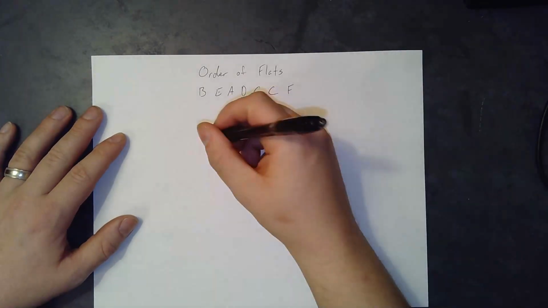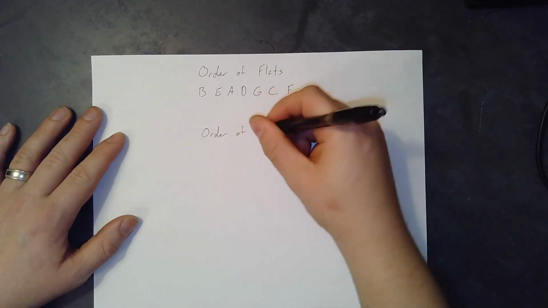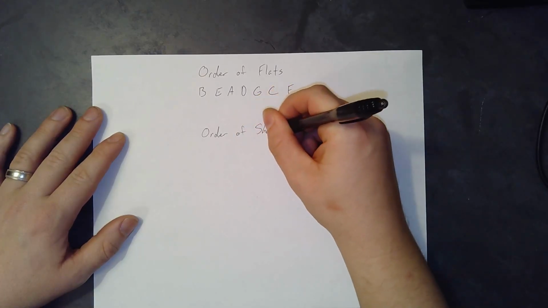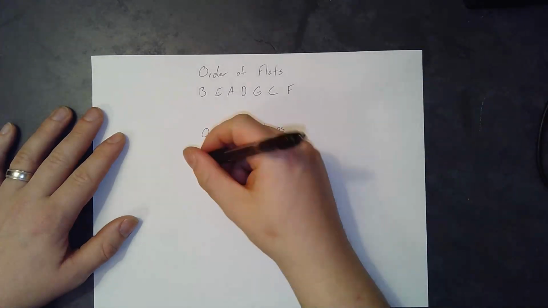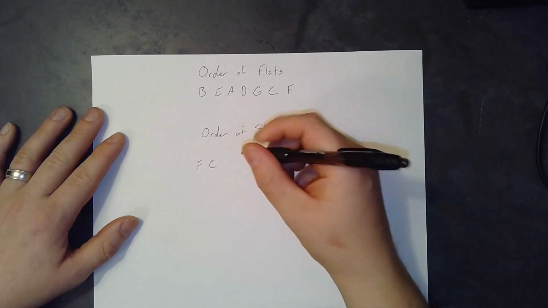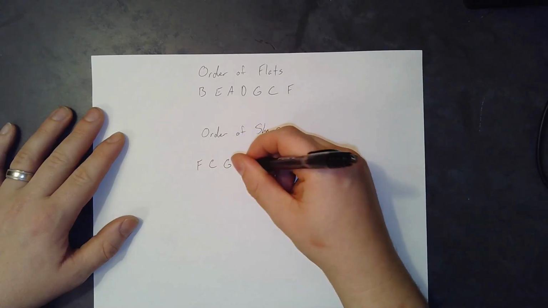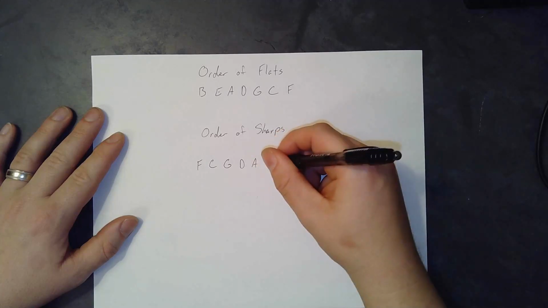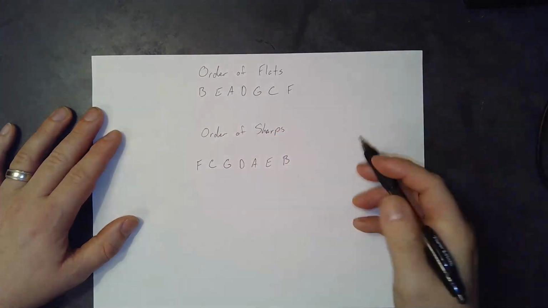There's also an order for the sharps. It's very similar, works in a similar way. Order of sharps. The first sharp that you'll have, if you only have one sharp, it's going to be F every time. The second sharp to appear will be C, third will be G, fourth will be D, then A, then E, and the last sharp to appear in the key signature is B.